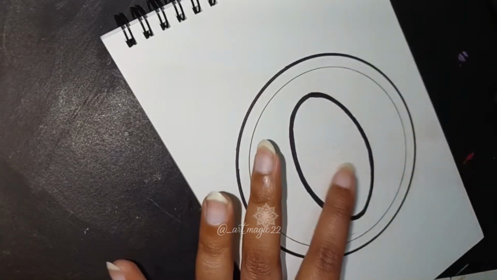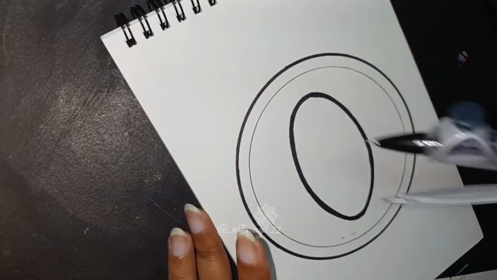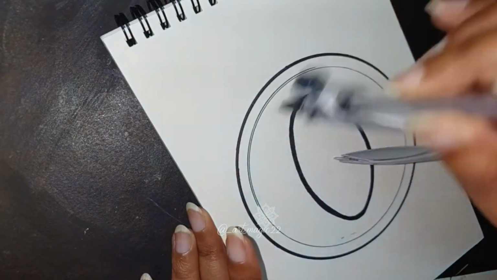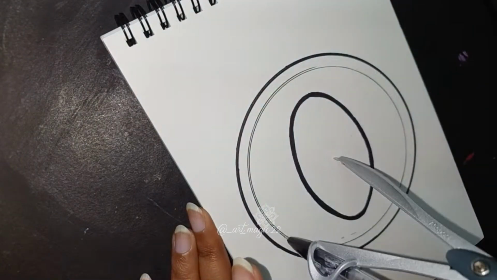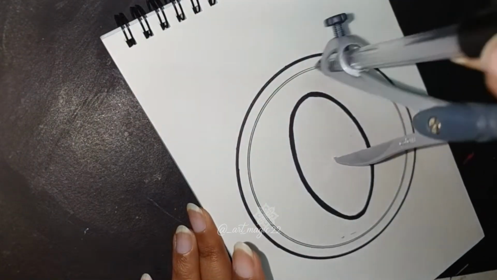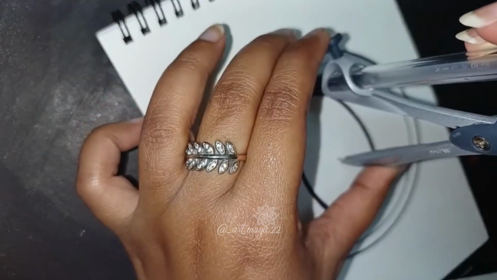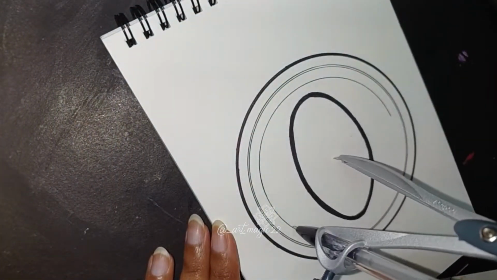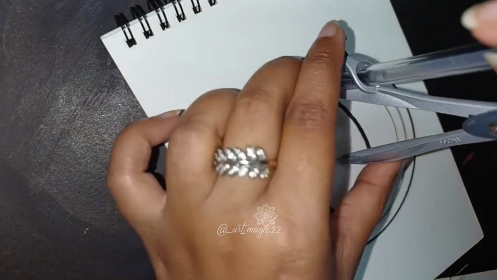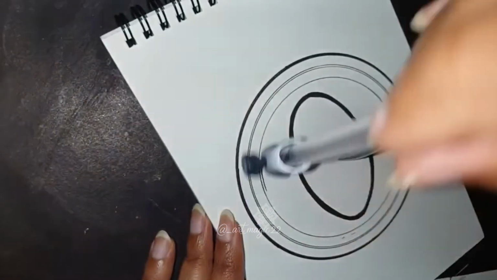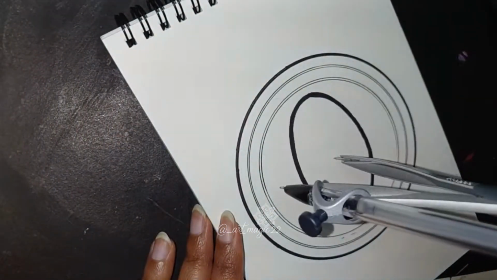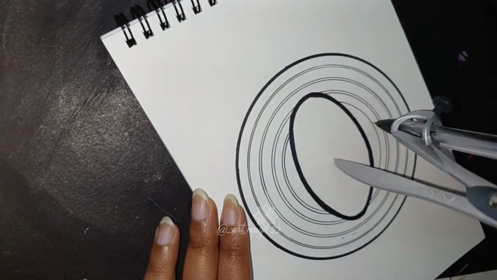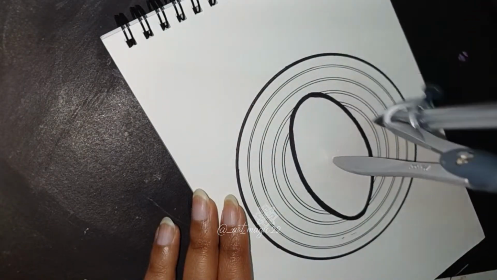I know, but I tried. The central circle was not perfect, right? I was trying to make an oval in the center, but it was not perfect, because you can make a perfect circle with the help of a compass, but you can't make a perfect oval without any help. So that's why I was not able to make a perfect oval. Just ignore it, because little mistakes can be ignored.